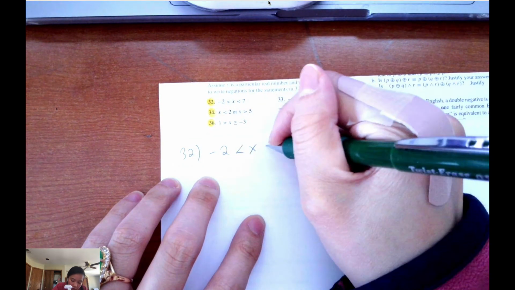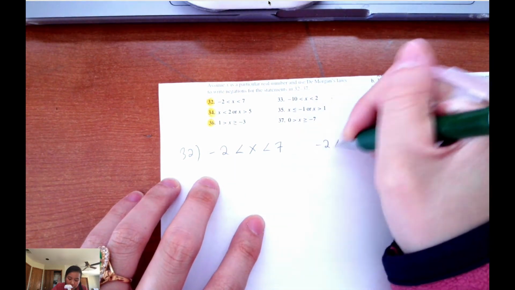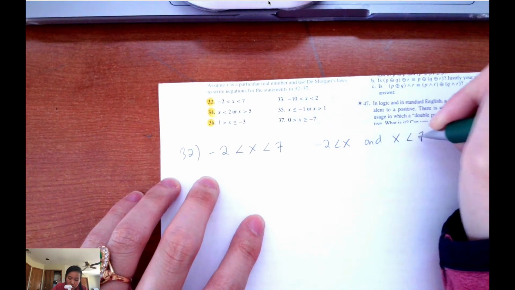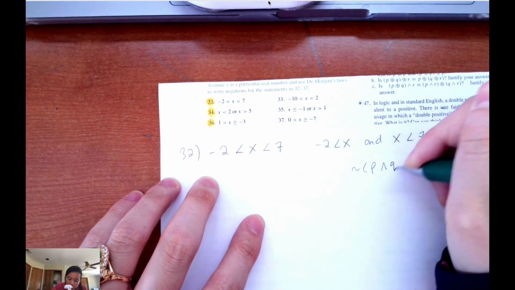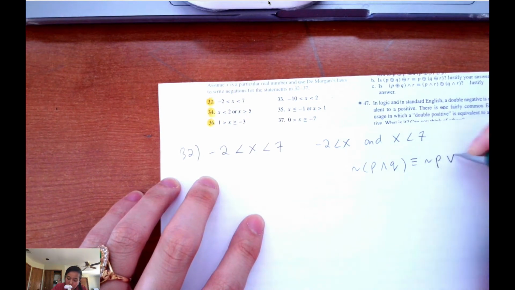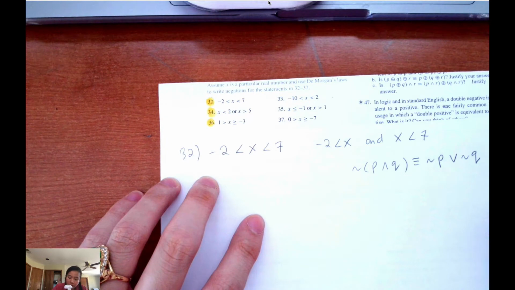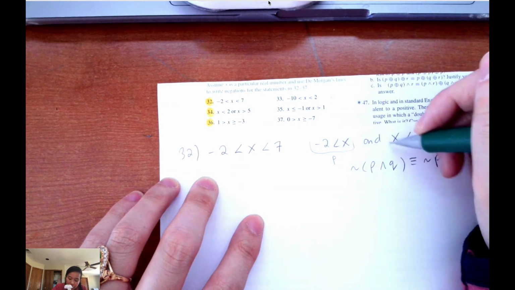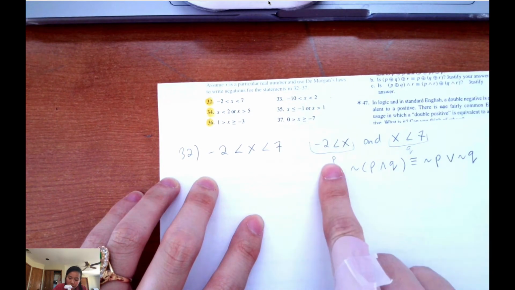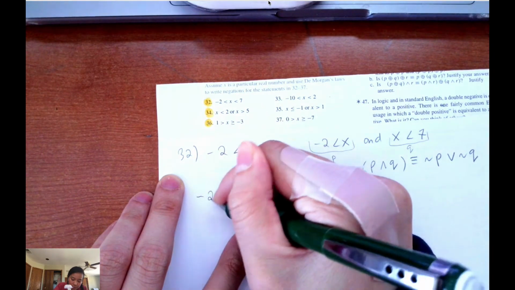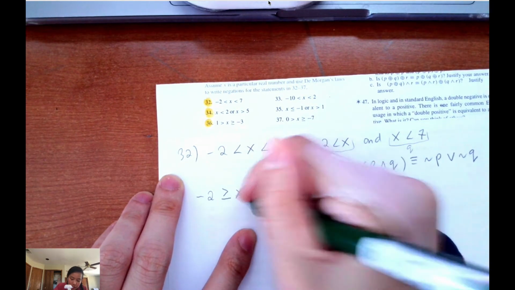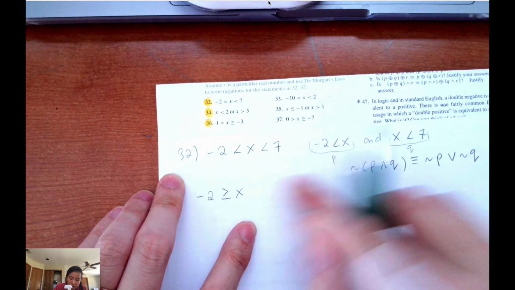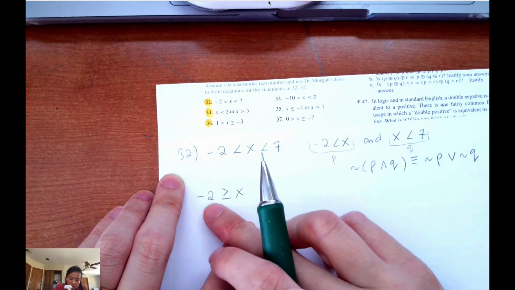So number 32 says, -2 is less than x, and x is less than 7. We know that one of De Morgan's laws says that the negation of P and Q is logically equivalent to the negation of P or the negation of Q. So we could say this right here is P, and this right here is Q. If we want to take the negation of this, we take the negation of P first. And how you do that is, you flip the sign, and if there is no line at the bottom, you put a line there. And that's the negation of P. So -2 is less than x. The negation of that is -2 is greater than or equal to x.